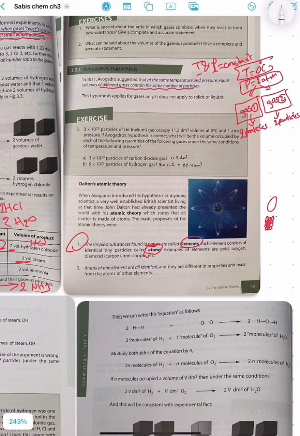But all of these are identical, meaning for oxygen, all of them are atoms of oxygen. Let's say for hydrogen, all of them are atoms of hydrogen, identical. And hydrogen and oxygen do not have the same type of atoms. We cannot have atoms of oxygen with some hydrogen in them. No, all of them should be atoms of oxygen. Same thing goes for hydrogen, all of them should be atoms of hydrogen. So that's number 2. Atoms of one element are all identical.